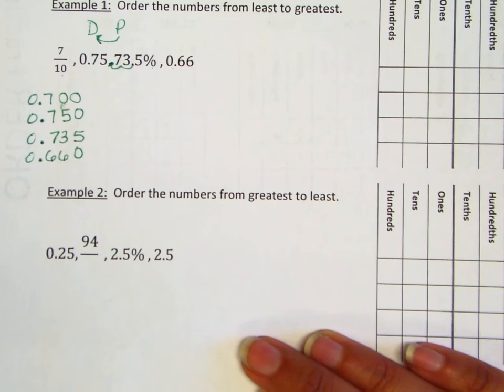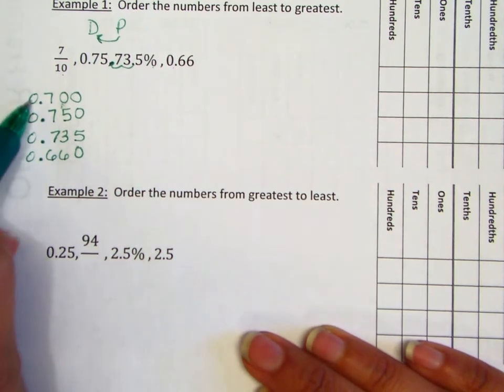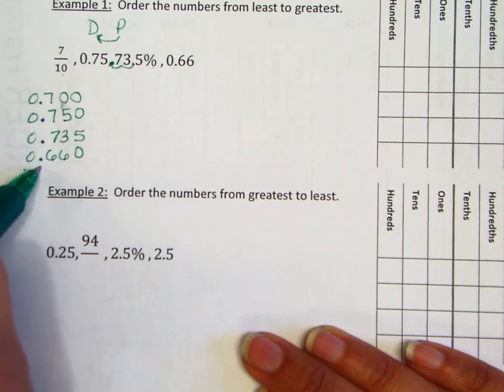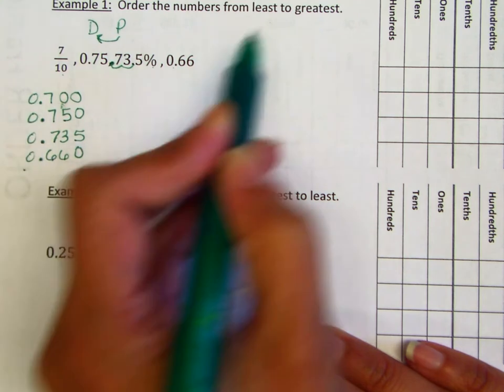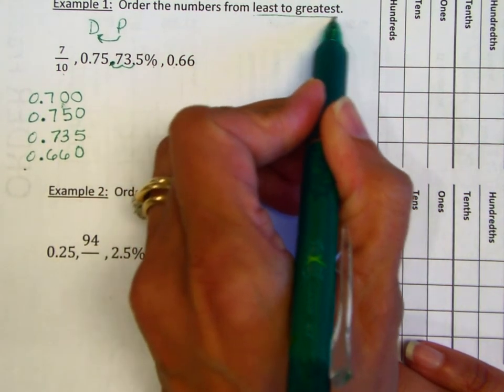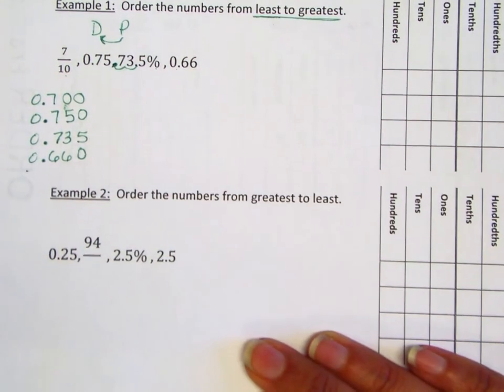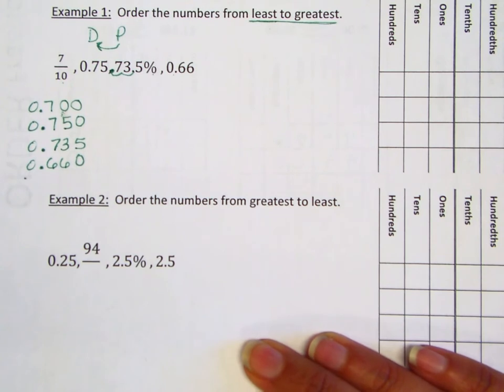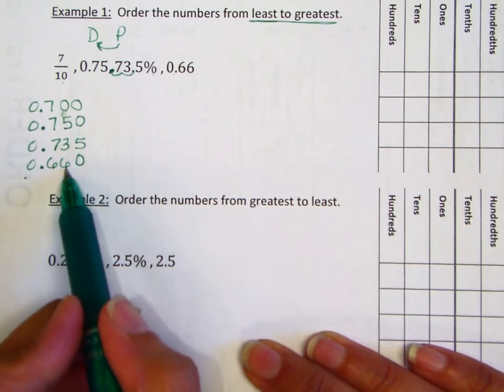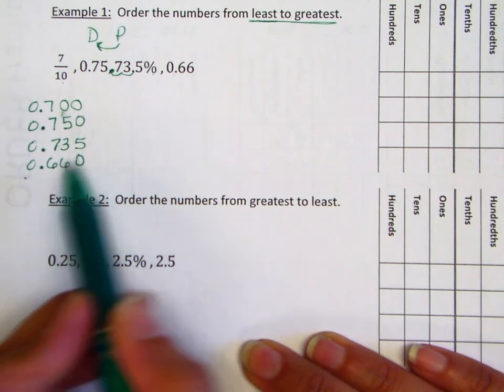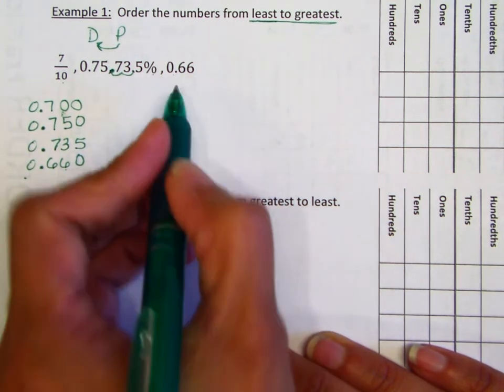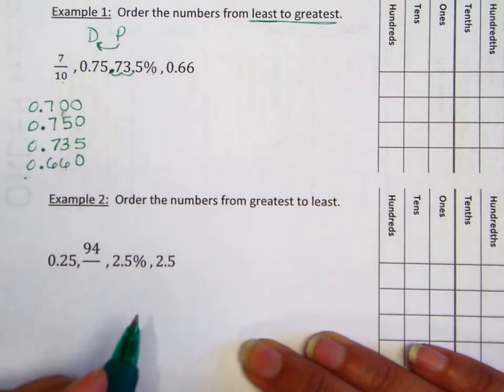Now I can easily do a comparison. All my whole numbers are the same, they're all 0. So now I'm just going to compare my decimal portion and put them in order from least to greatest. Make sure we're reading those directions. So the smallest number is 0.660, which is this number here. So we're putting the original numbers in order.